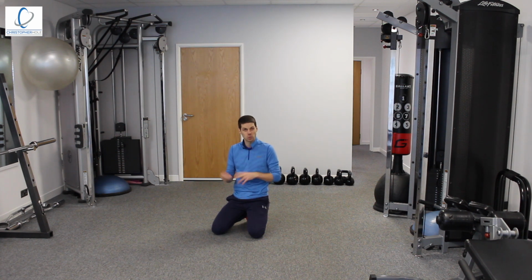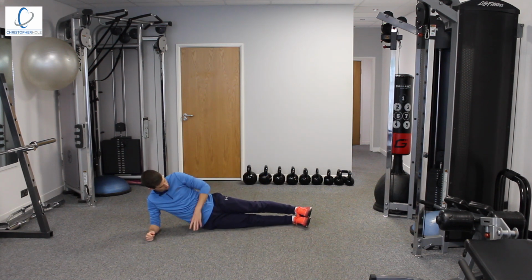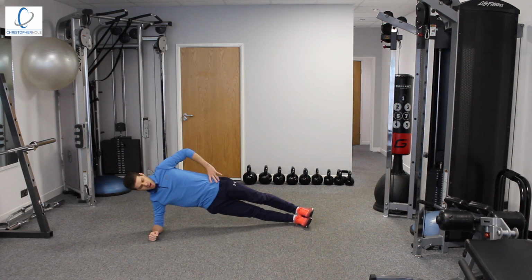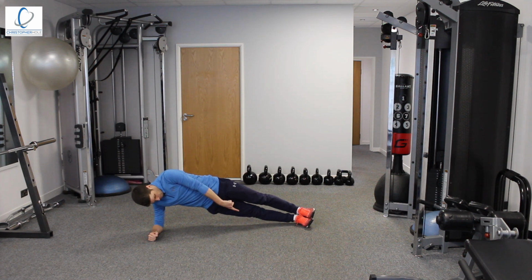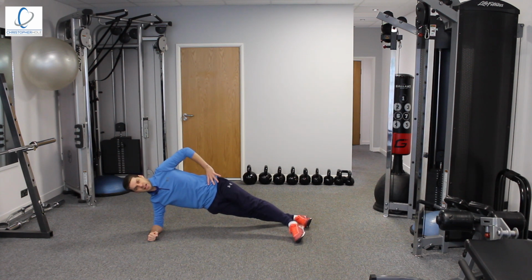The second exercise we're going to do is a side plank with a leg raise. Again, it's building endurance, plus it's building that coordination of the hips and the spine and the timing of the muscles as well. So this is exactly the same. We come into this side plank position, elbow below shoulder, stacked, feet are stacked as well. Come up, keep the bottom of the leg off the floor, and then we lift and place down.